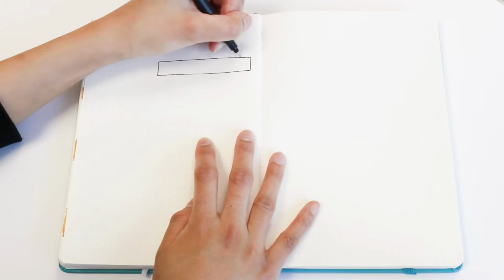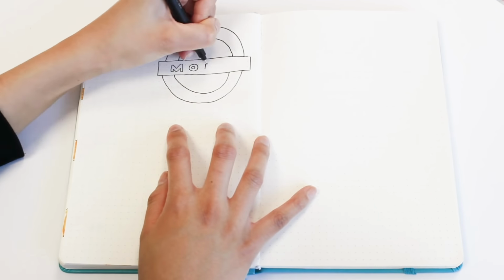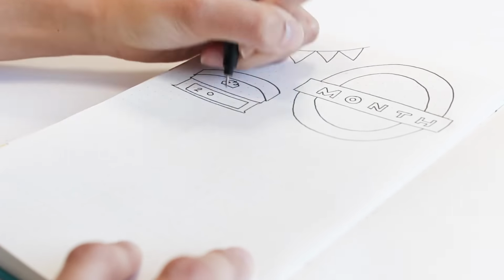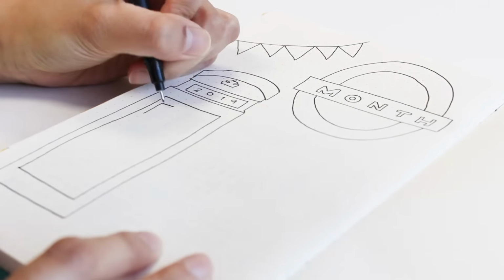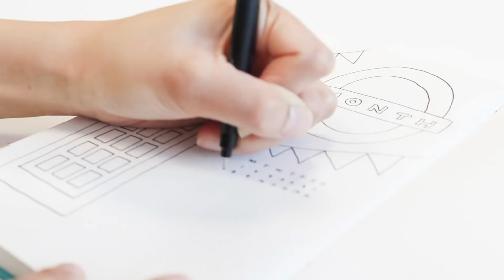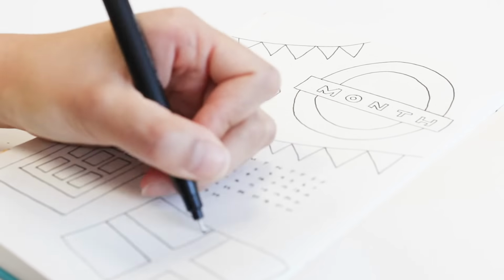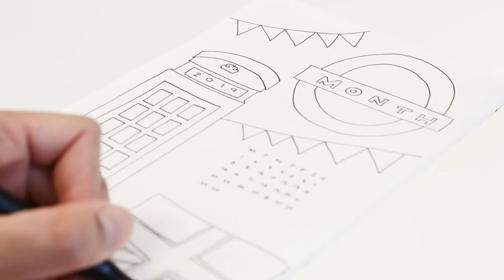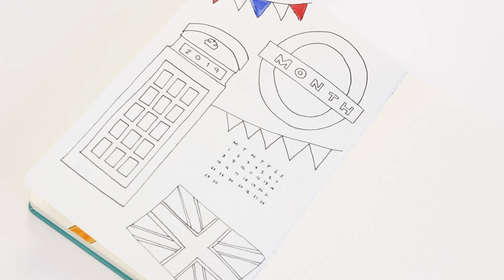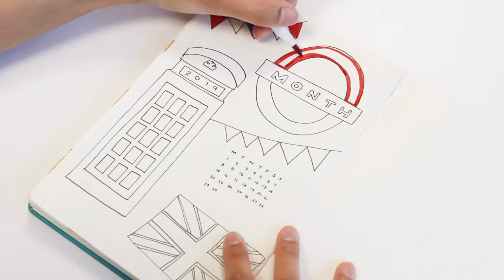The next theme is another arty theme, which is popular cities, and it's quite good for people who like to travel. So for this example I chose London because I thought I could make it quite simple with the underground symbol, but also still make it fun with the red phone box. And of course the colour scheme I chose for this is red and blue.